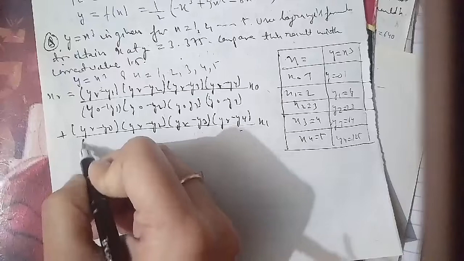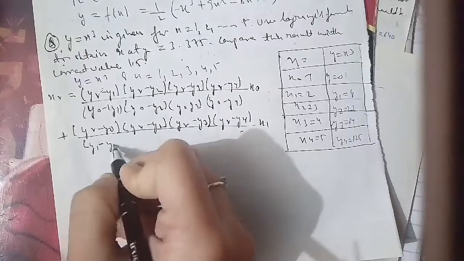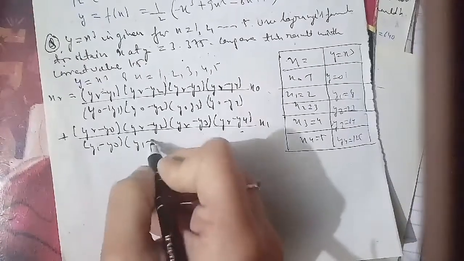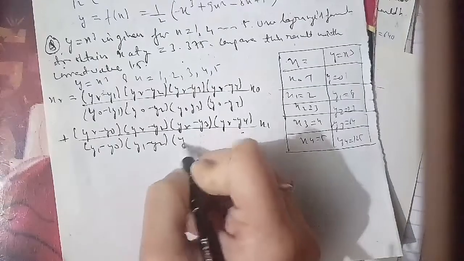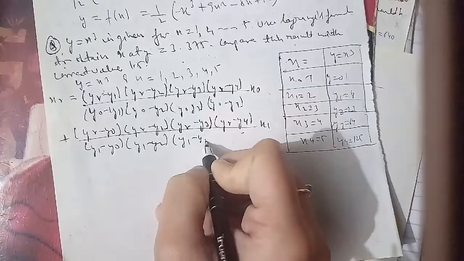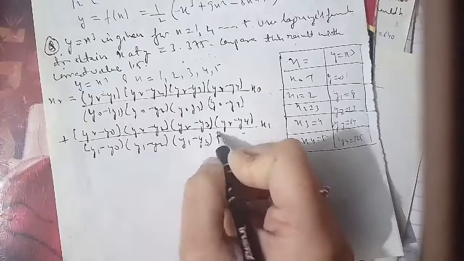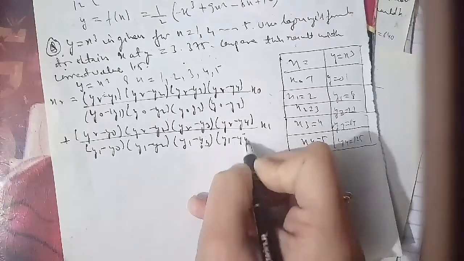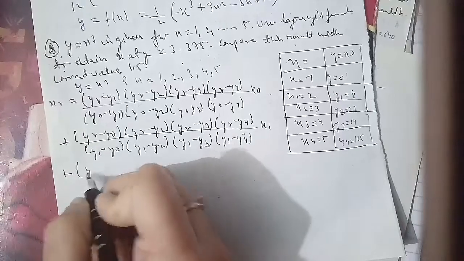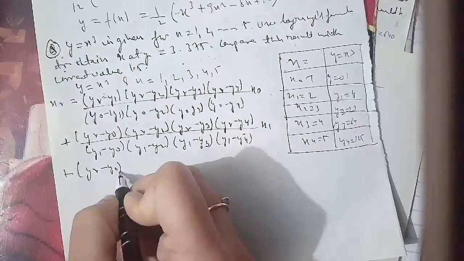This is x2 upon y2 minus y0, y2 minus y1, y2 minus y3, and y2 minus y4.